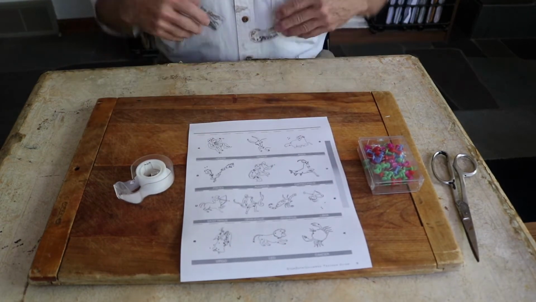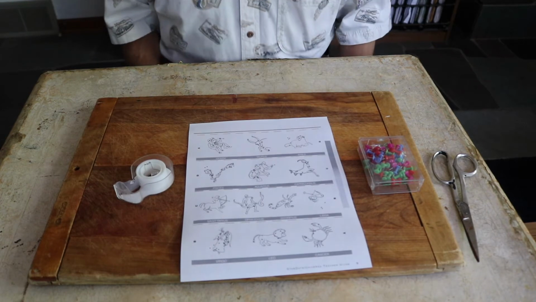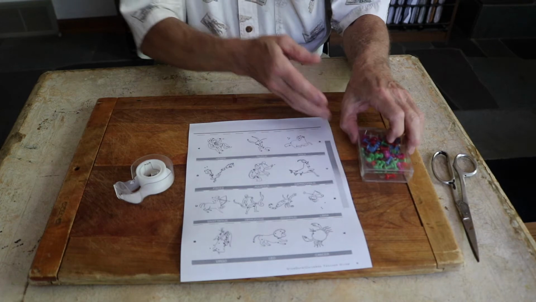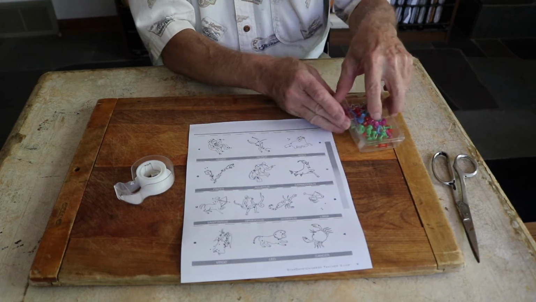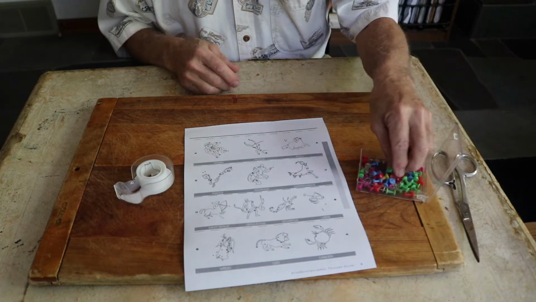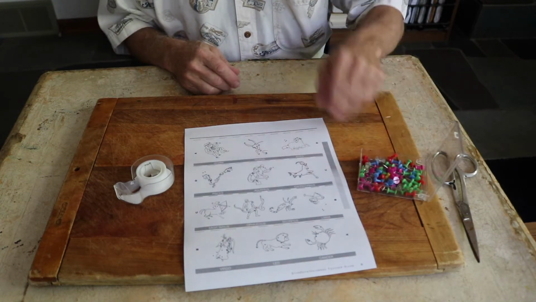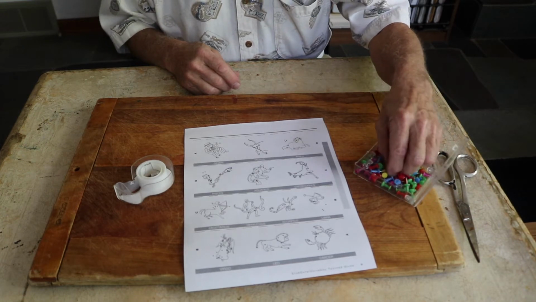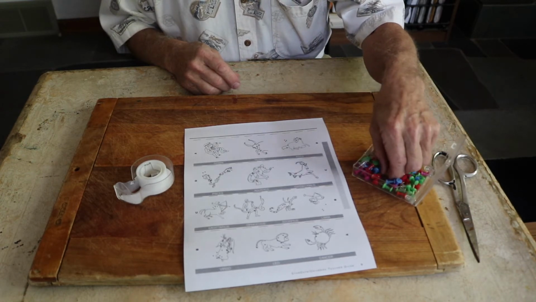From your packet, you should have this chart of the constellations of the zodiac. You're going to need some small markers. I've got push pins here, but you could use marbles or even just bits of paper, but some way to represent the sun and the planets and so forth. Ooh, look at that. Even a yellow one for the sun.